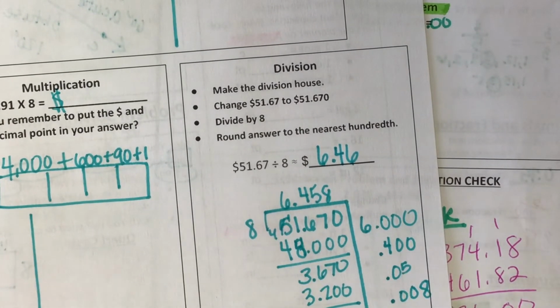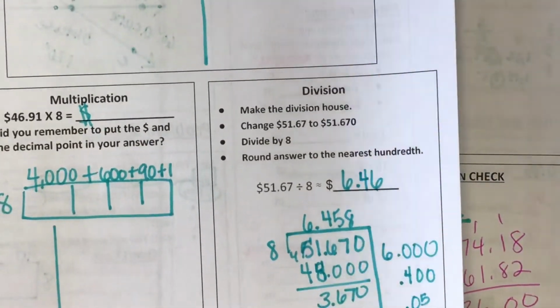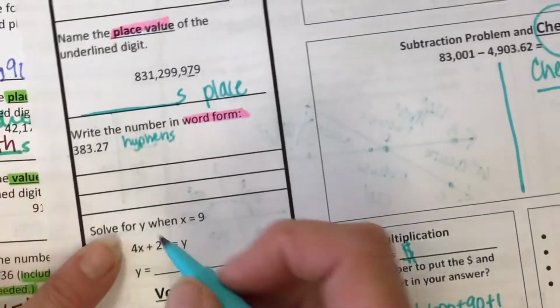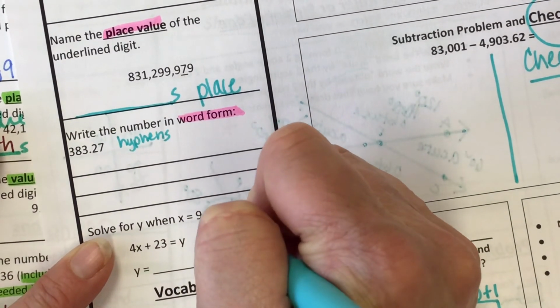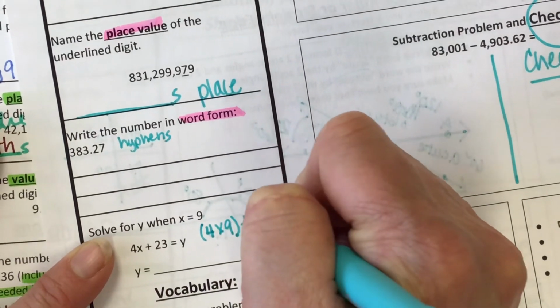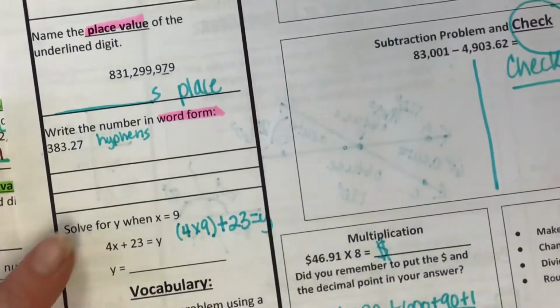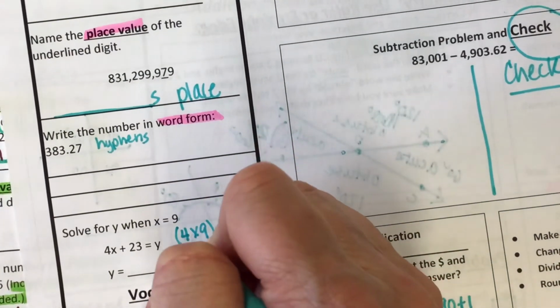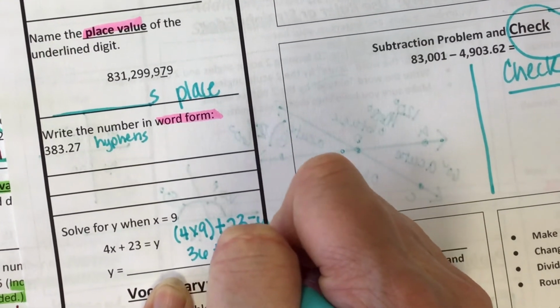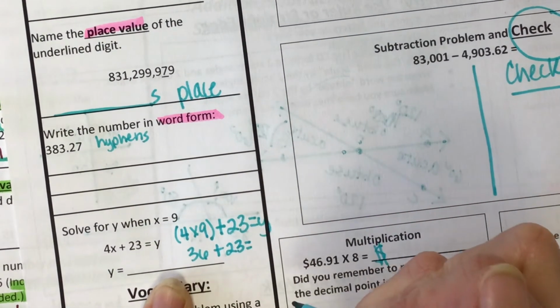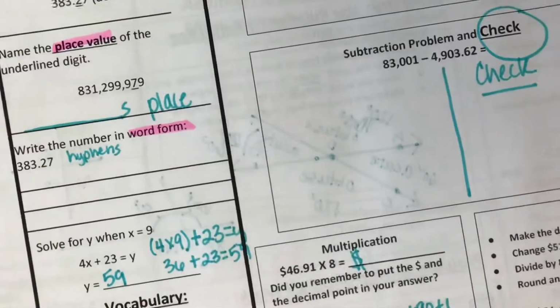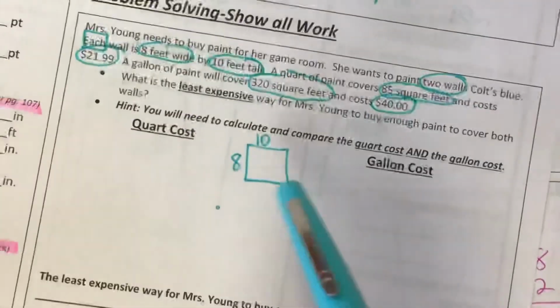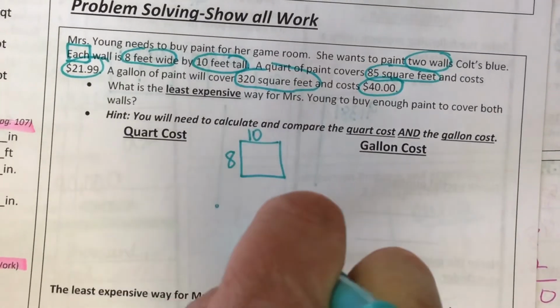Okay, one more. McKenna. Solve for y when x equals 9. Okay, so it's 4 times 9 plus 23. So what's 4 times 9 plus 23? 59. Okay, Eloise, you asked for help on this, and I'm happy to help you on that during RTI.